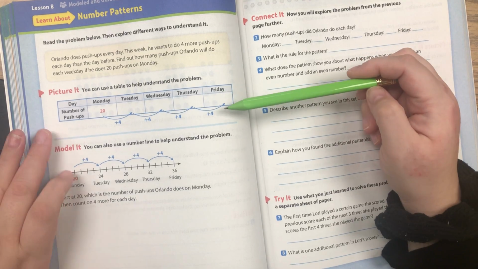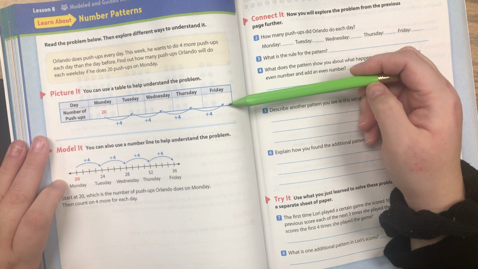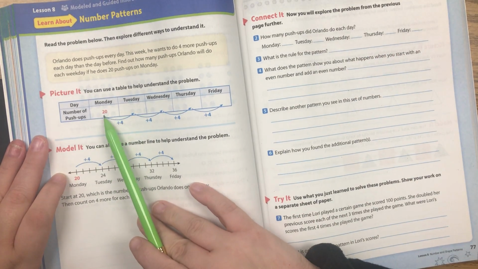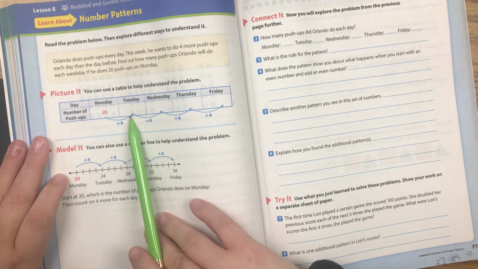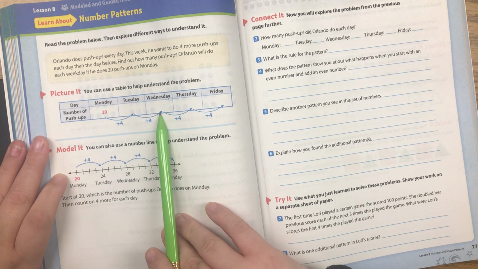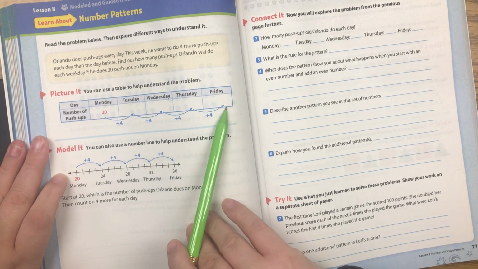So you can use a table to help you understand the problem. So they've set it up for us. Monday he wants to do 20, and then every day he wants to do 4 more. So they're going to add 4 for every day.